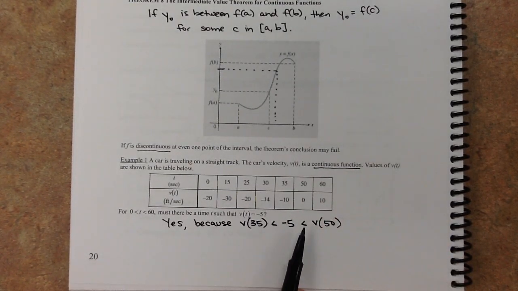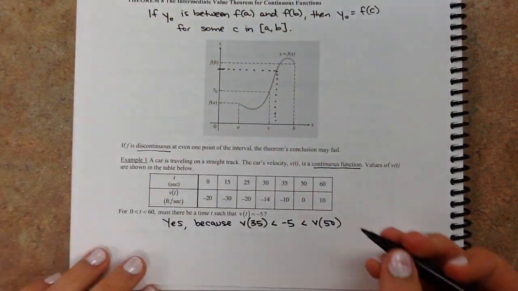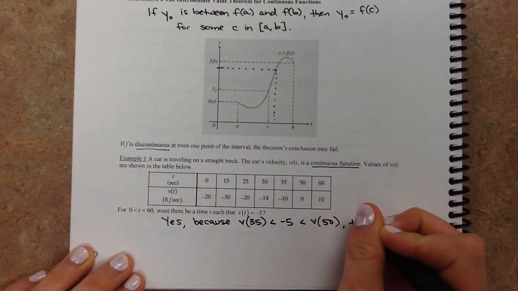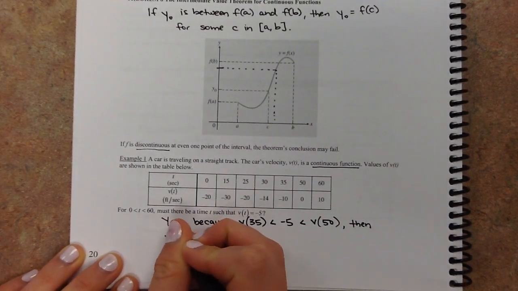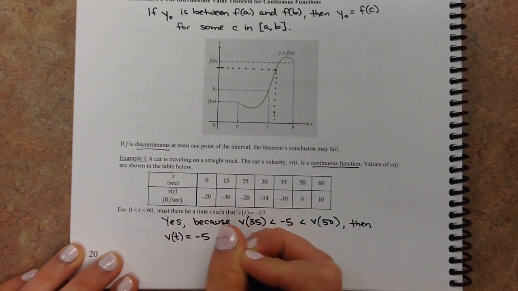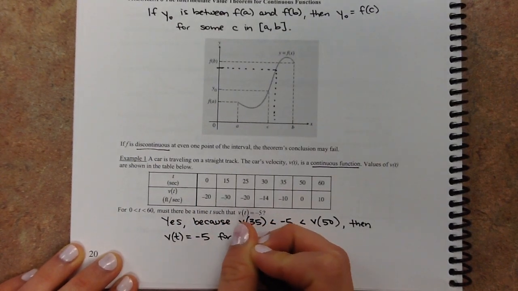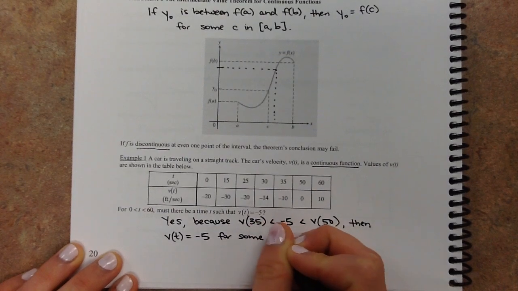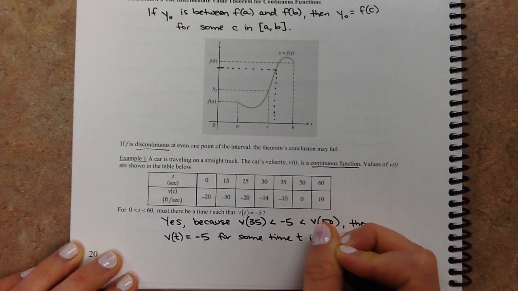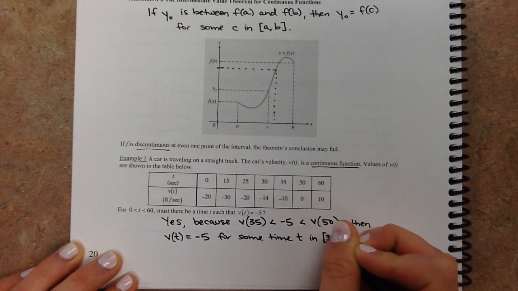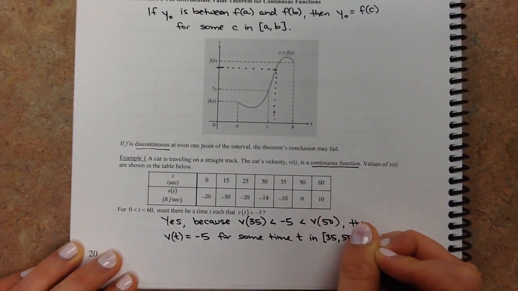Those are all less than, sorry, they're kind of blended in with the v's and the negative sign. So you start off with this, then you say then v of t equals -5 for some time t in the interval from 35 to 50.